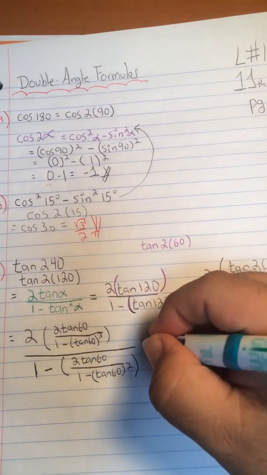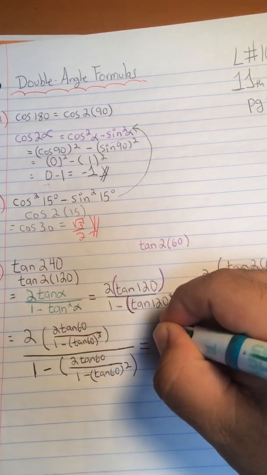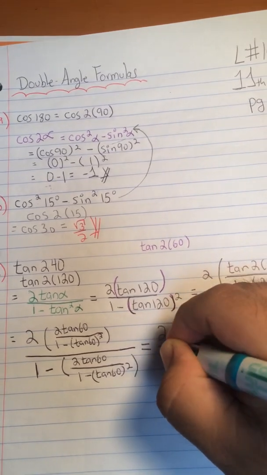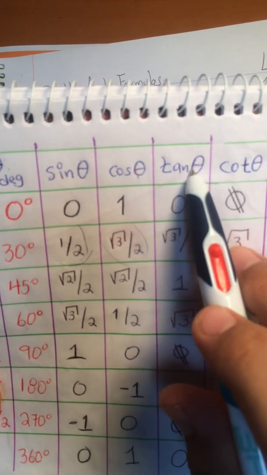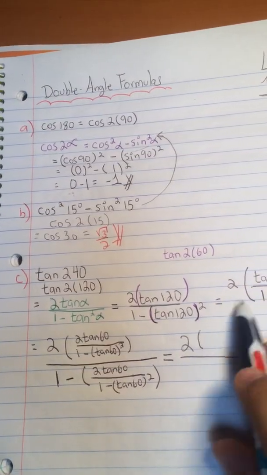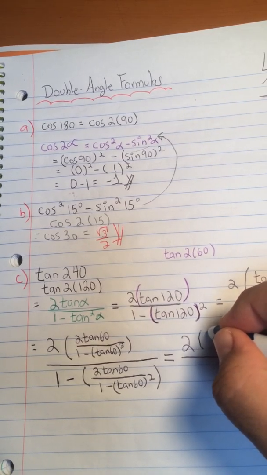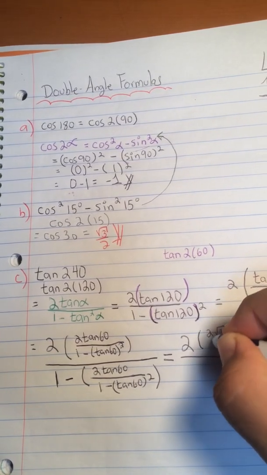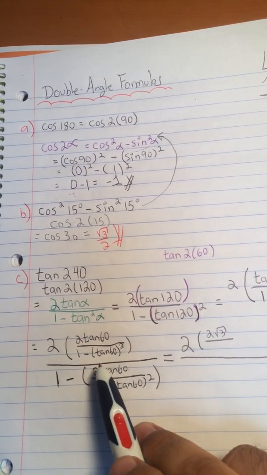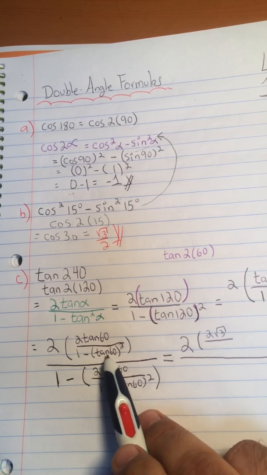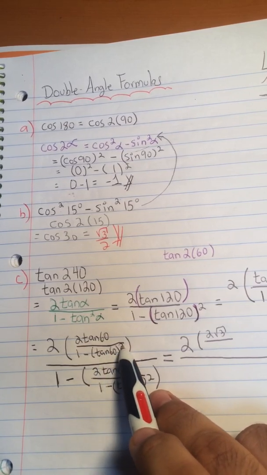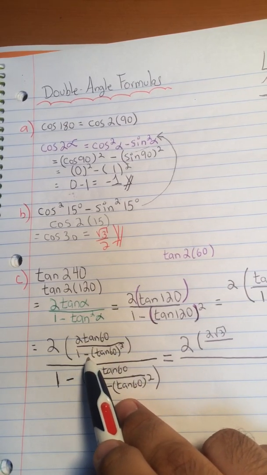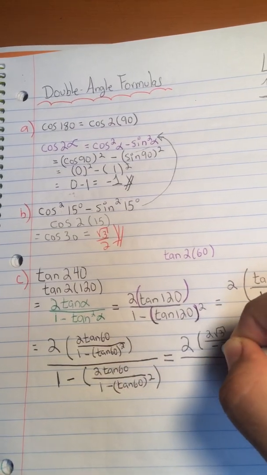Now, let's put the values that we already know. So we have 2. Esto va en la parte de arriba. Here. And then 2 times tangent of 60. Let's look for tangent of 60. Tangent of 60, square root of 3. So 2 tangent of 60, we have 2 times square root of 3. And then 1 minus tangent of 60. What is tangent of 60? Square root of 3, right? But to the square. So square root of 3 to the square is 3. 1 minus 3 is minus 2.